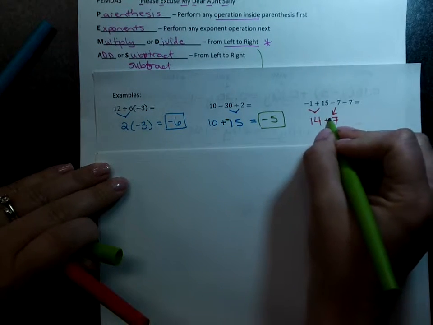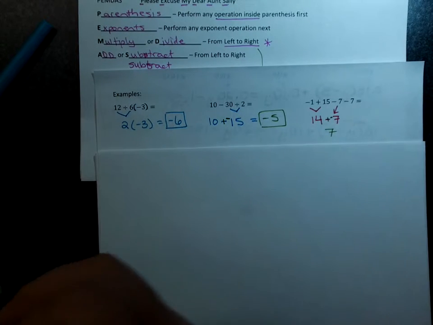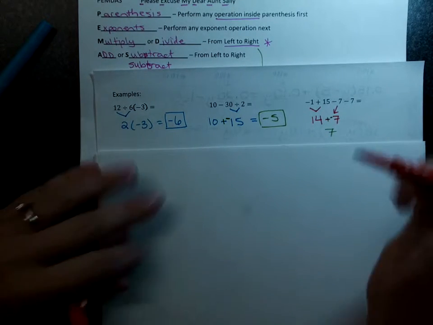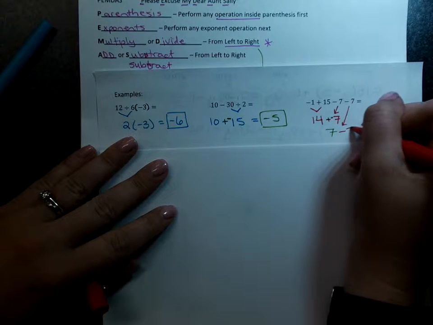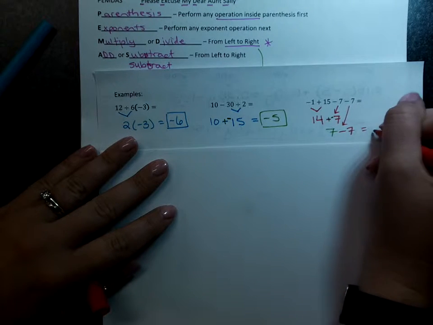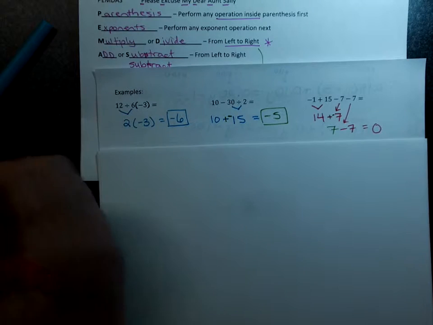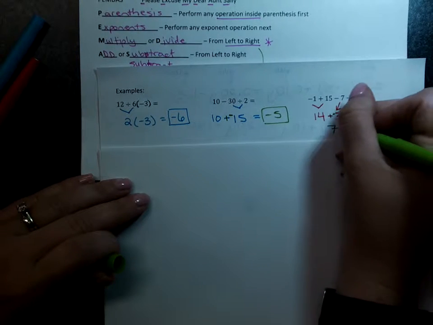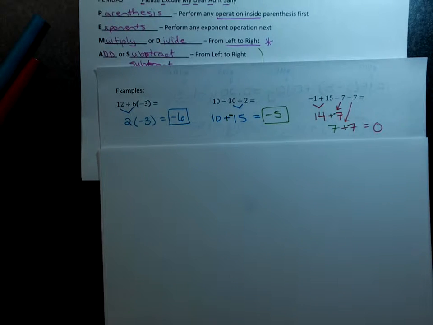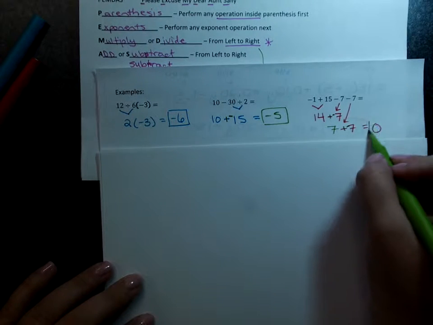Keep, change, change, well that's +7. Then we'll bring down the next minus 7. Well, 7 minus 7 is 0. Even if you do keep, change, change, it's still 0. So the final answer here is 0.